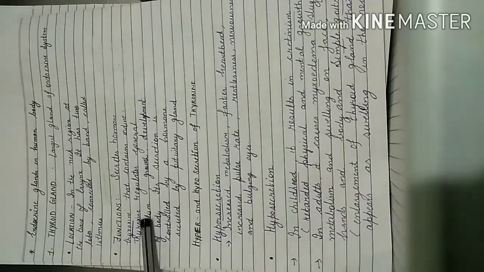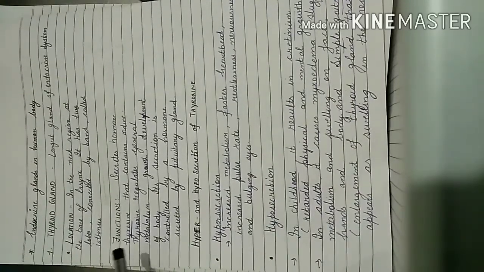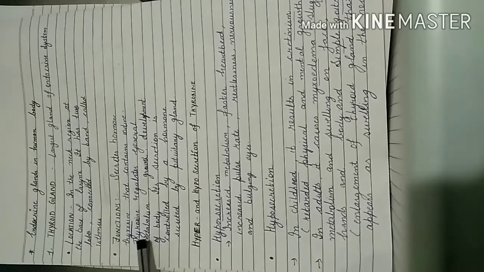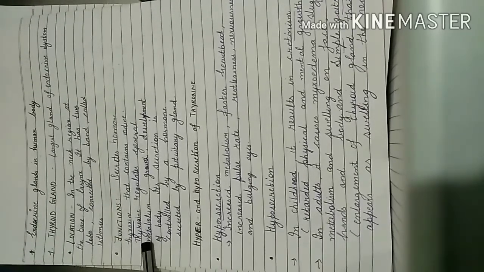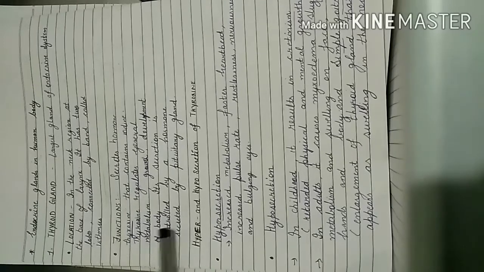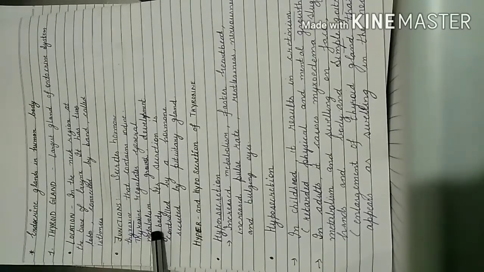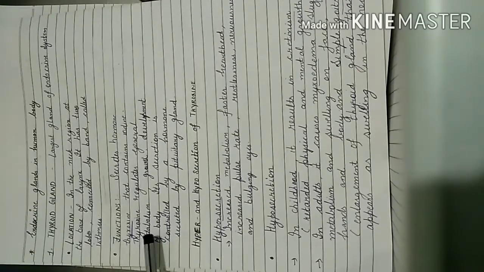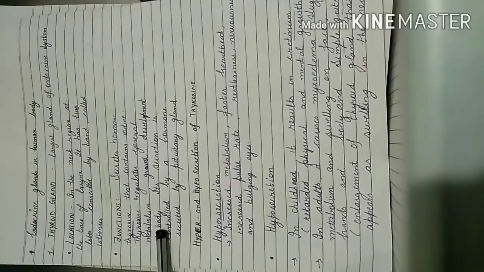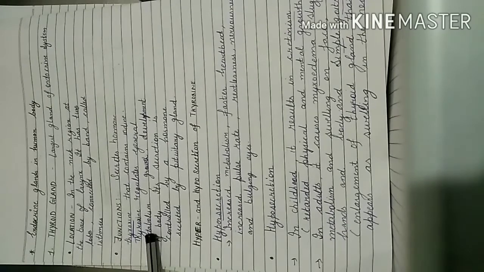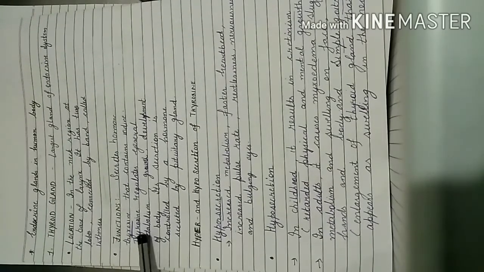So what does the term metabolism mean here? It means the breakdown of food to release energy. So the breakdown or utilization of food for synthesis, for the production of energy. So metabolism involves the chemical reactions that are needed to produce energy.